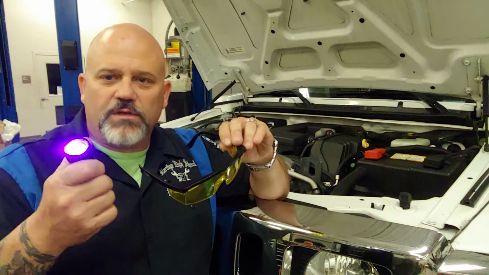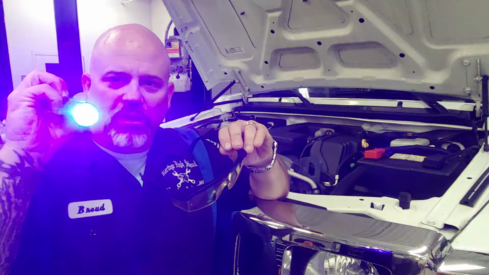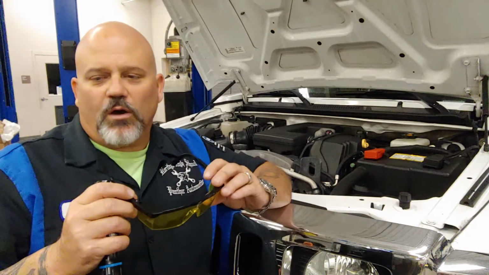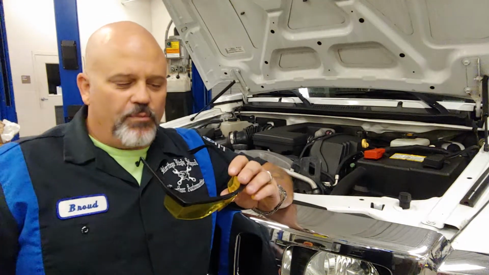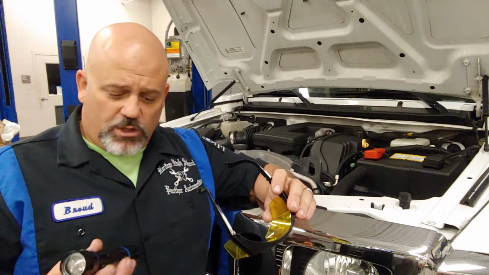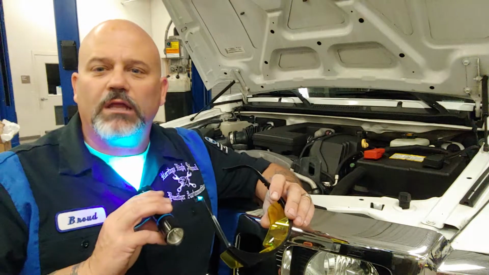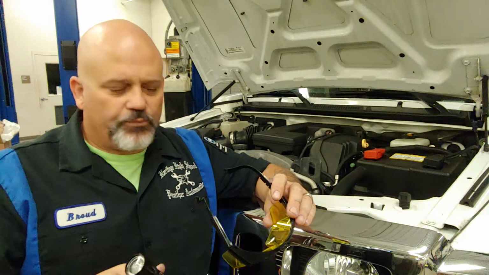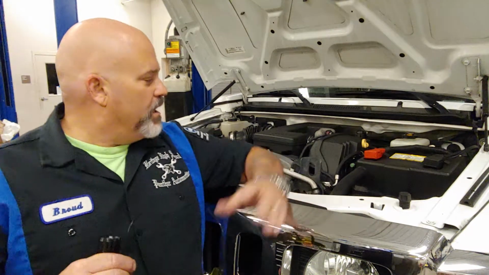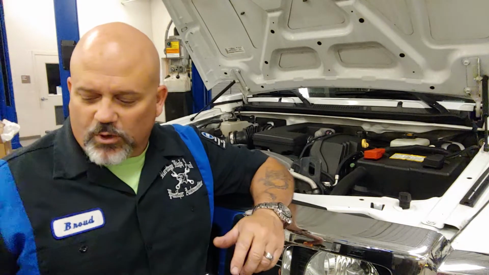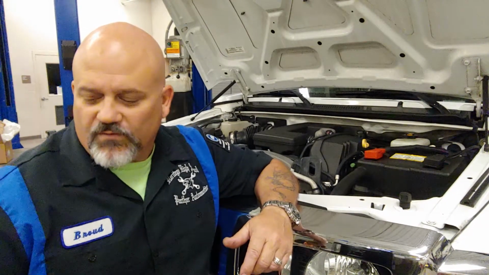This UV light is actually double-ended, and this actually makes the oil fluoresce. You have to have the glasses on, and it will look about like my shirt right there. It will fluoresce real good, and the oil will show up in places around where there are leaks. In this case, we're going to take a look here underneath the vehicle and see what we see.